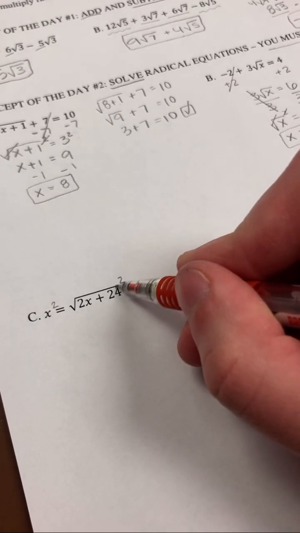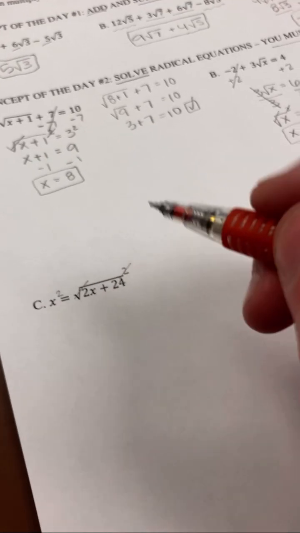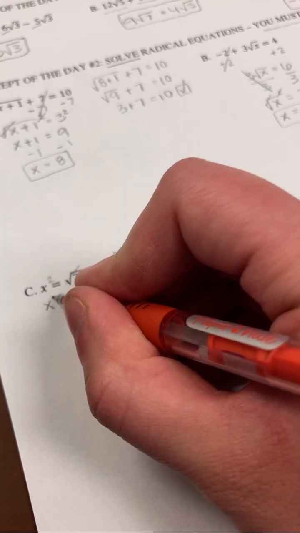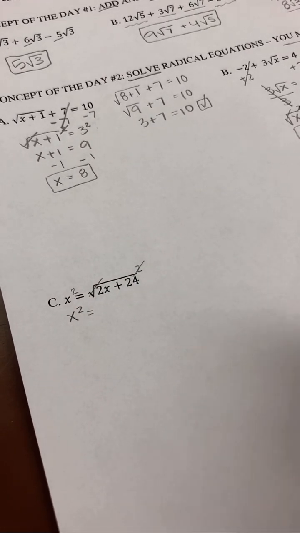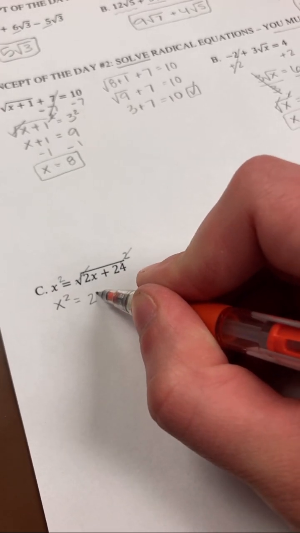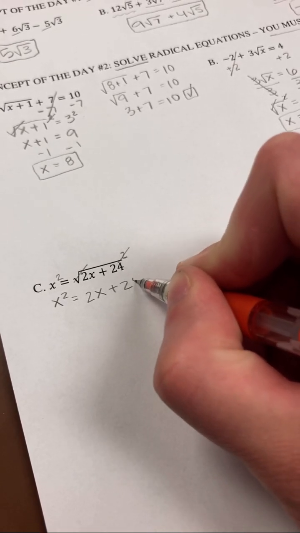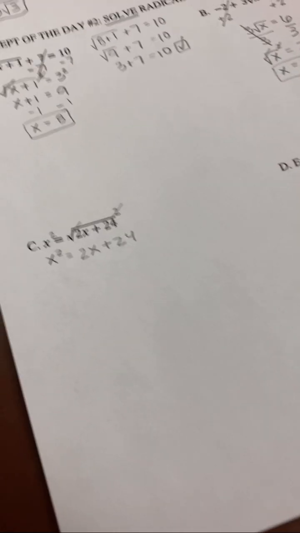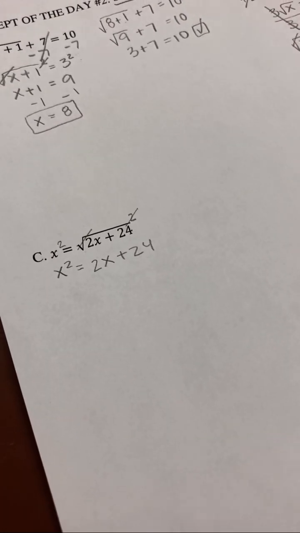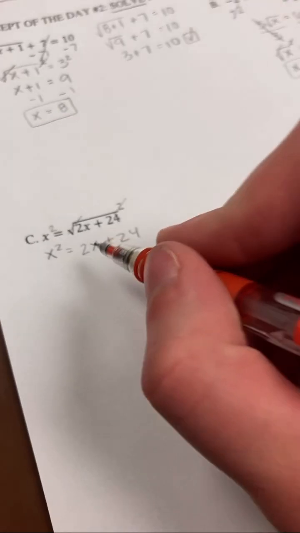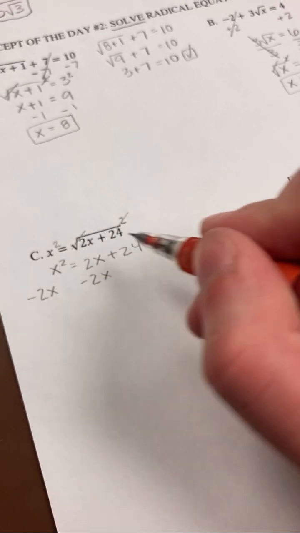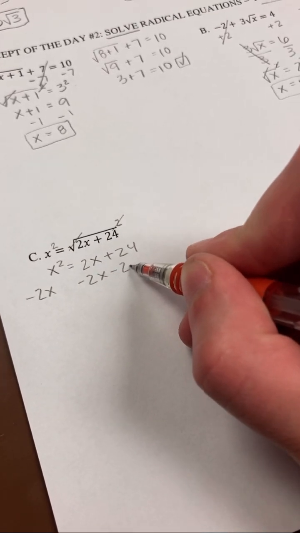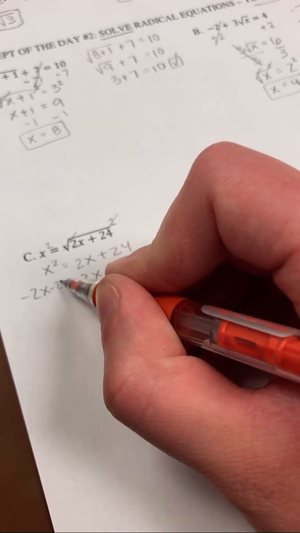All right, the square and the square root cancel. And I will get X squared equals this whole thing under the radical. I get 2x plus 24. All right, now I have to get everything over to the other side. I want just a 0 over here. So I'm going to subtract 2x on both sides. I'm going to subtract 24 on both sides.